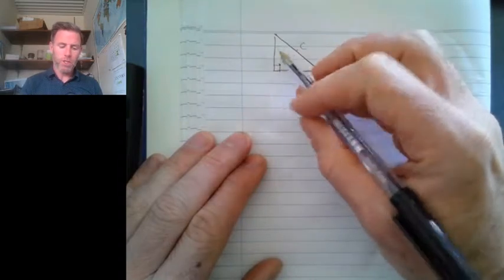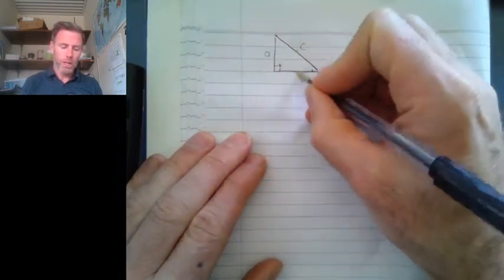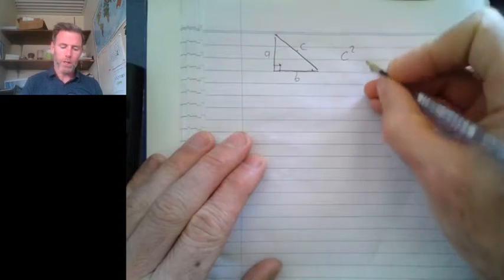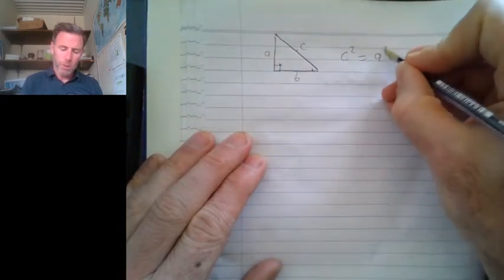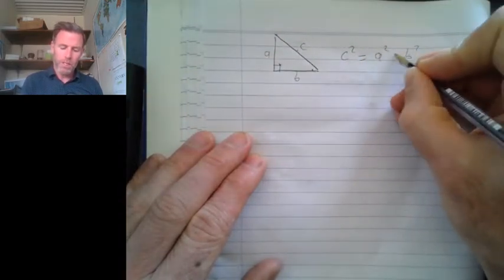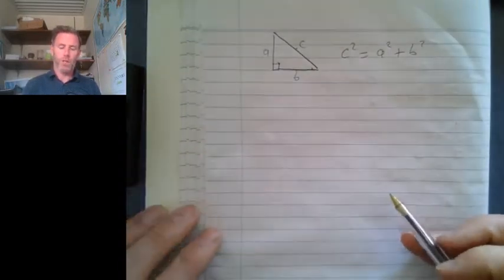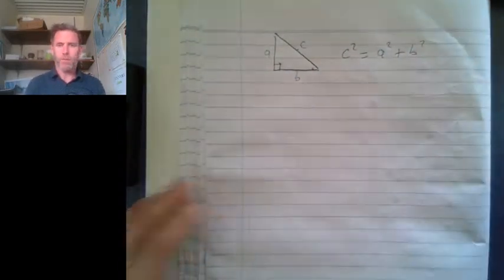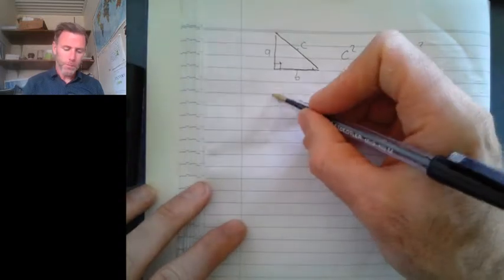The square on the hypotenuse is equal to the sum of the squares of the other two sides, called A and B. So what that means is the square on the hypotenuse is equal to the sum of the squares, A squared plus B squared, and the sum means plus, of the other two sides. What that does is allow us to find unknown sides of the triangle.